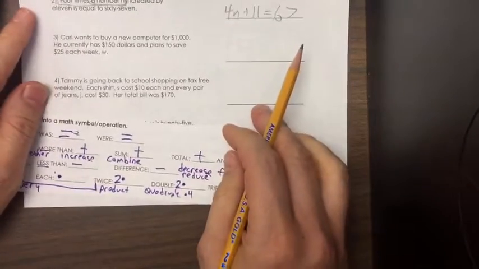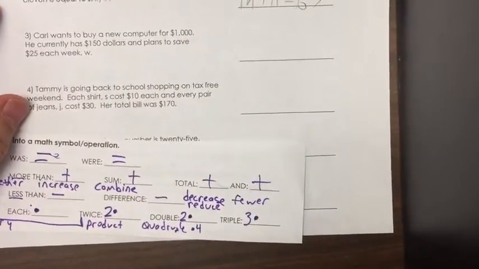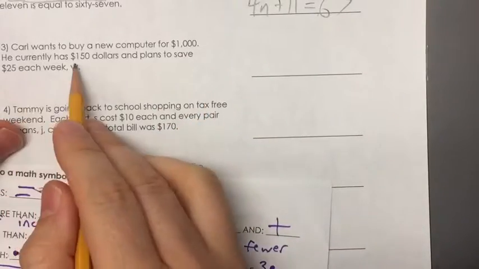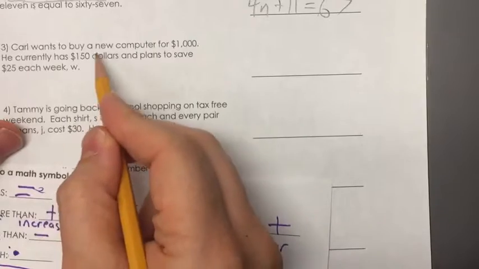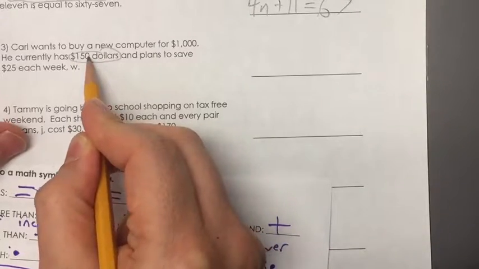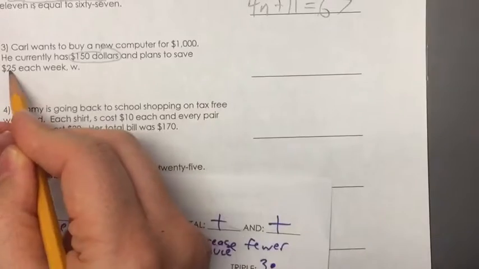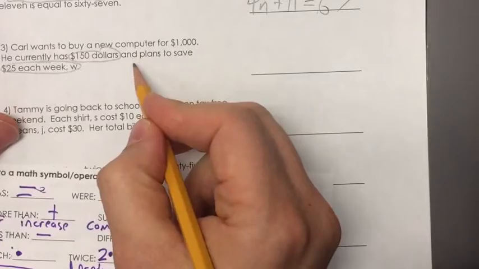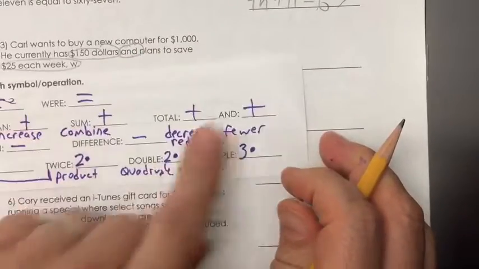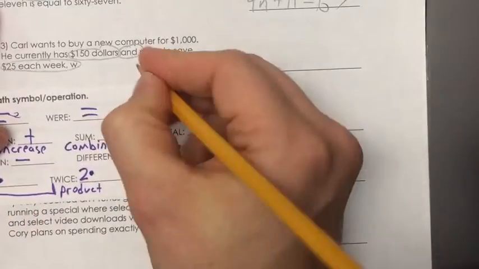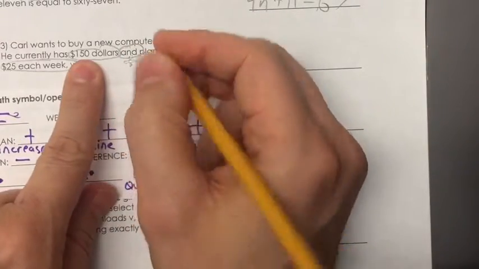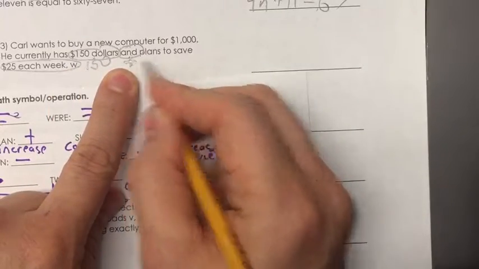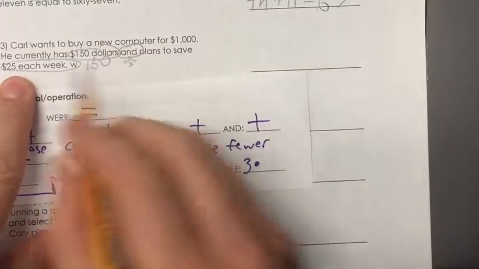Okay, number 3. I'm going to try to zoom in for you guys. Carl wants to buy a new computer for $1,000. Okay, he currently has $150. Okay, that's what he starts with, and plans to save $25 each week. Okay, now here's that word "and" that can sneak past us sometimes. The word "and" can sometimes mean adding, and in this case it does. He starts with $150, and or plus he's going to be saving money regularly.